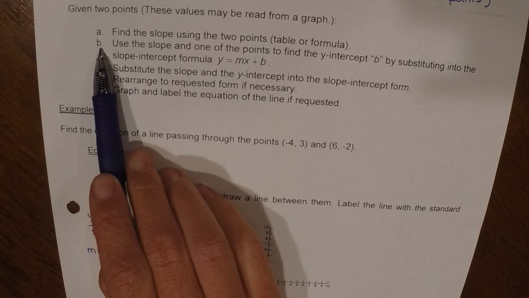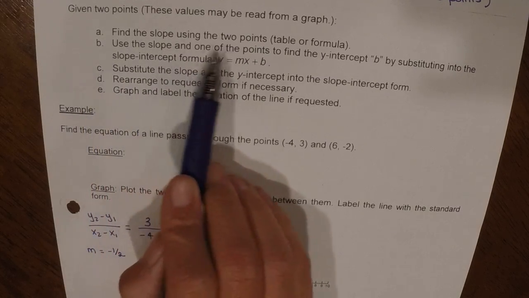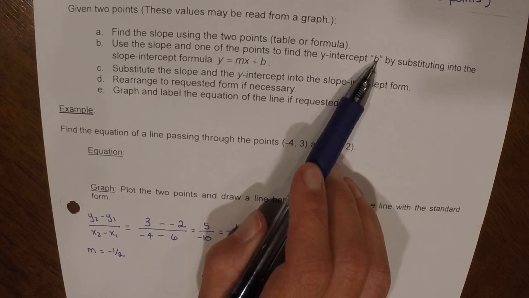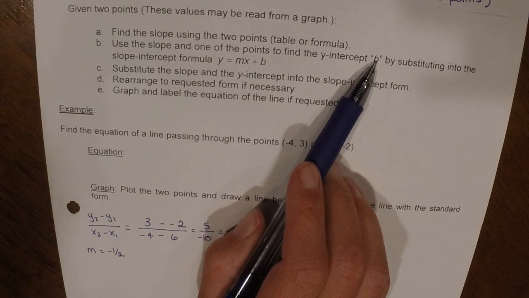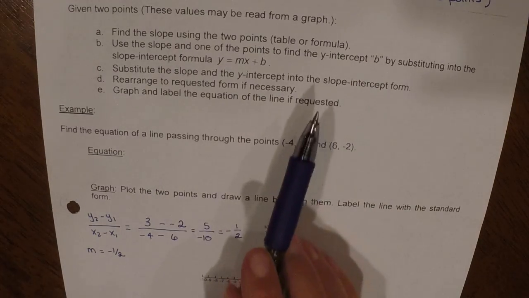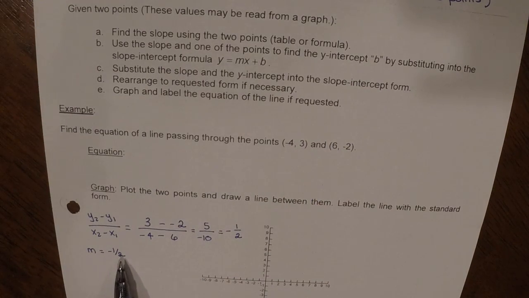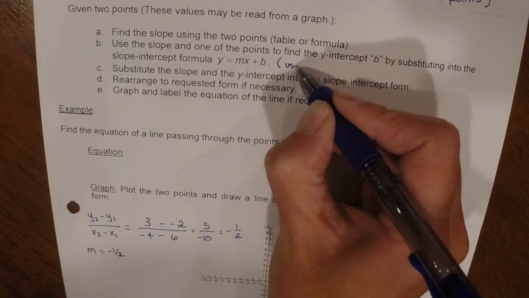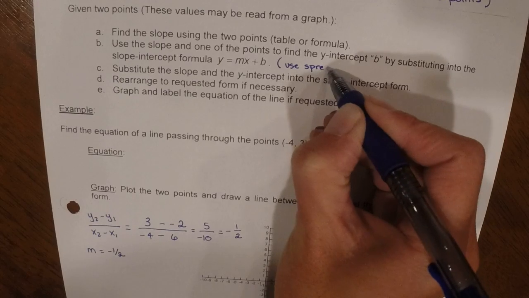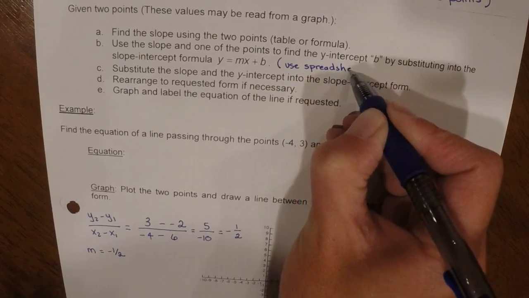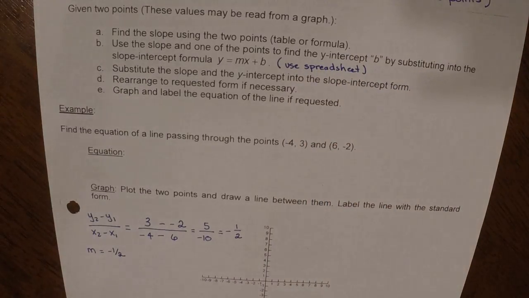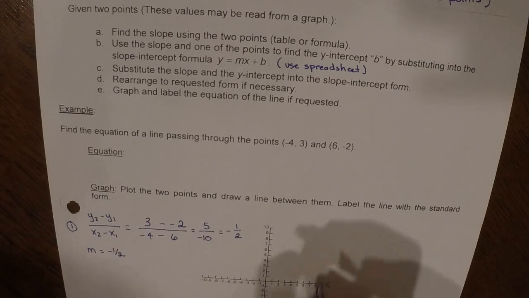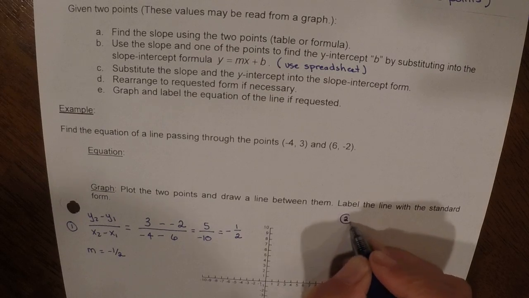Then, second step, use the slope and one of the points to find the y-intercept b. This is option 1, where you would use the point and the slope to find b. So your other option here could be that you would use a spreadsheet. But none of this is really going to matter in the end. So I'm going to use the solve for b method. So again, this was step 1. So let's go over here and do step 2.